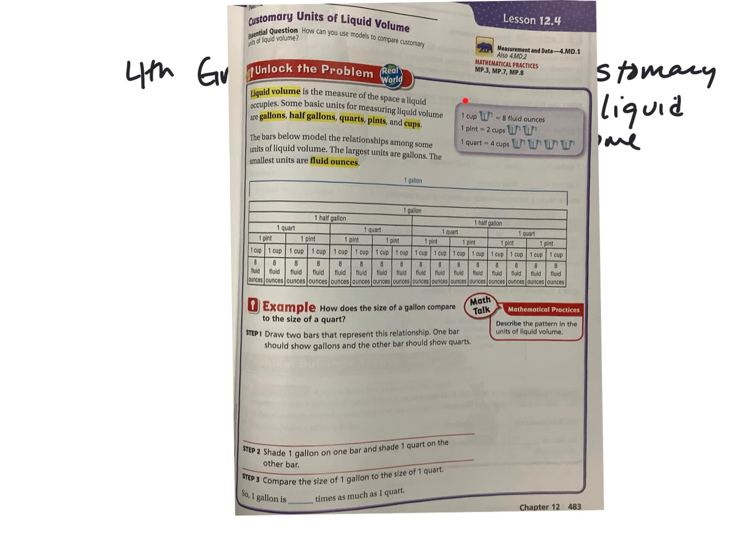1 cup is like the little measuring cup that you use when you're cooking. That is 8 ounces. So 8 ounces is our smallest amount. 1 pint is the same as 2 cups, and 1 quart is the same as 4 cups. And they all sort of interrelate a little bit.